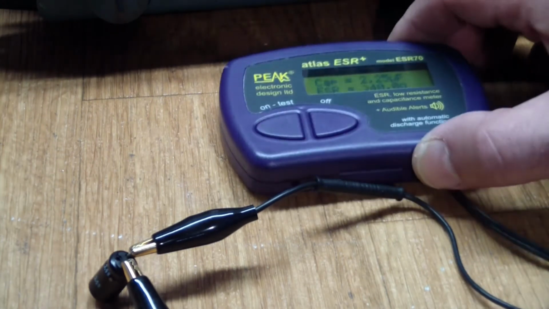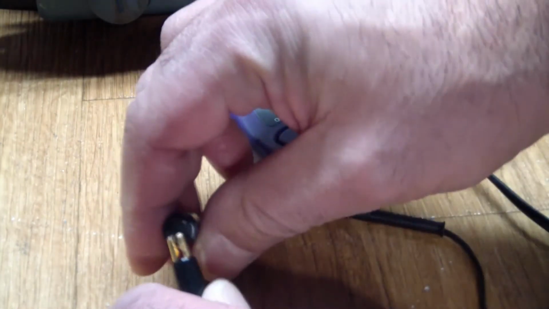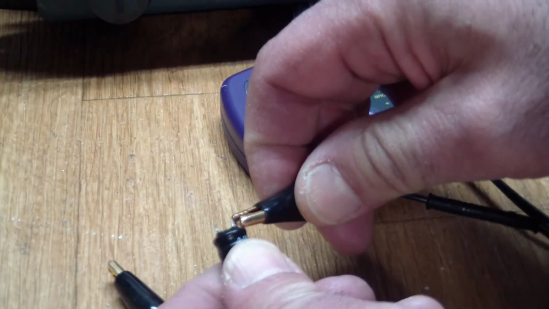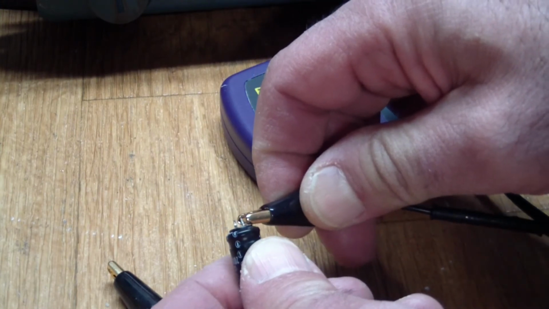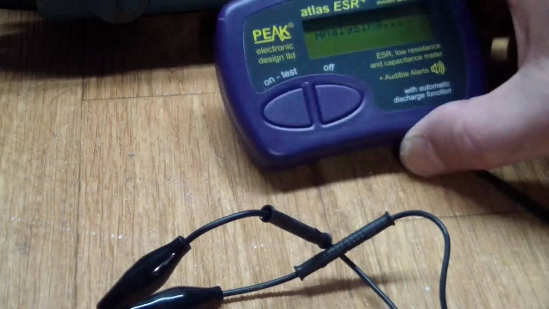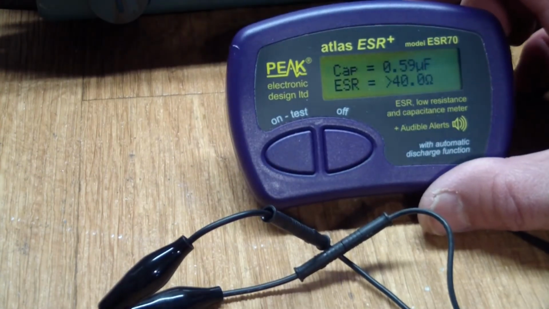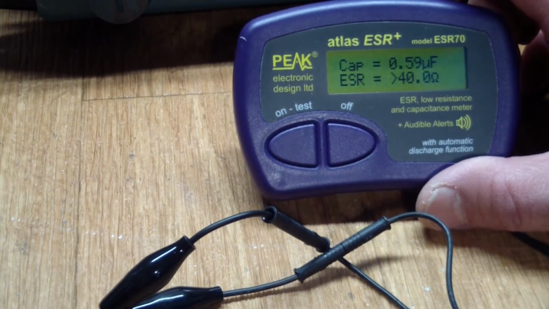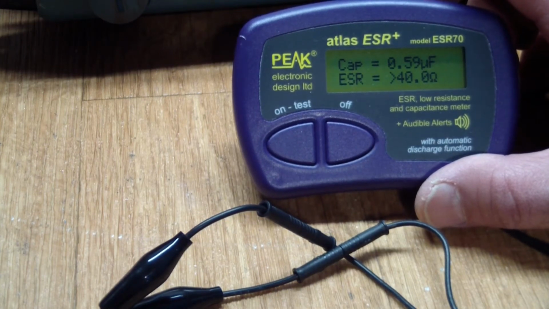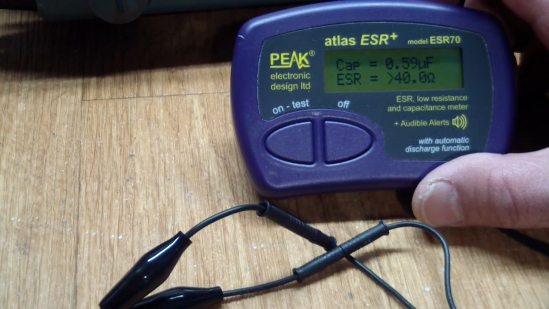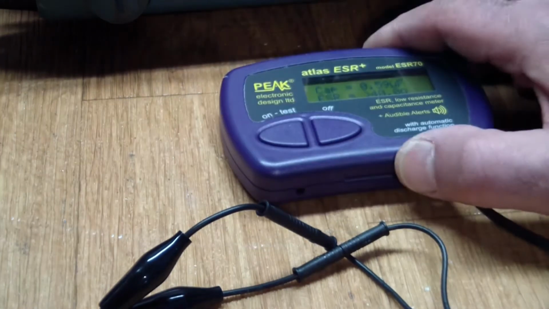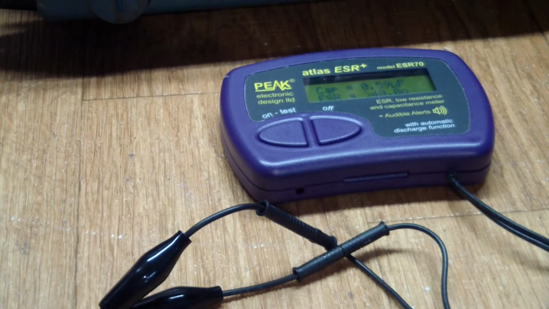Now, for comparison's sake, I pulled the capacitor from the original one out to see what that one said. And that one, on the original one, the capacitance had actually dropped significantly, but the ESR was still sky high. So I think that was pretty lucky, because I probably found the problem. Didn't take me a whole lot.